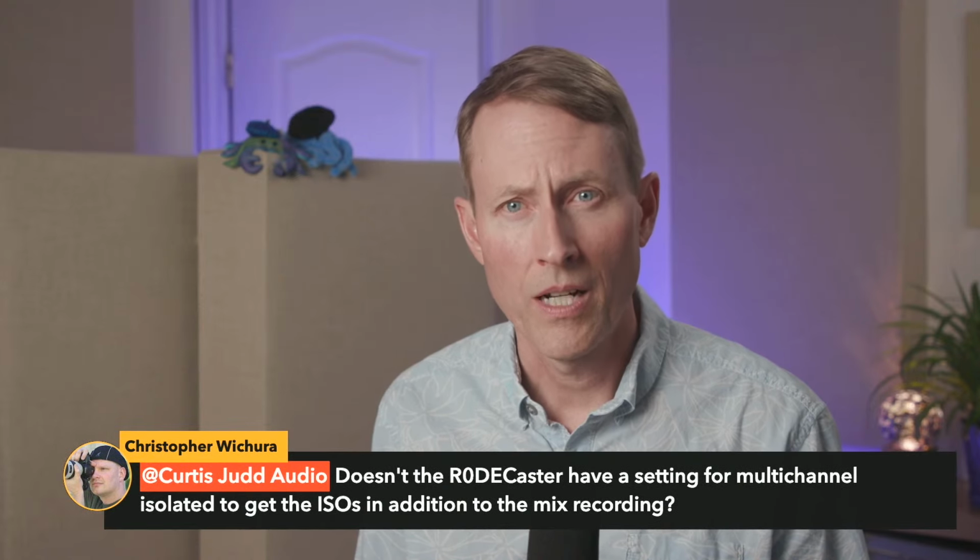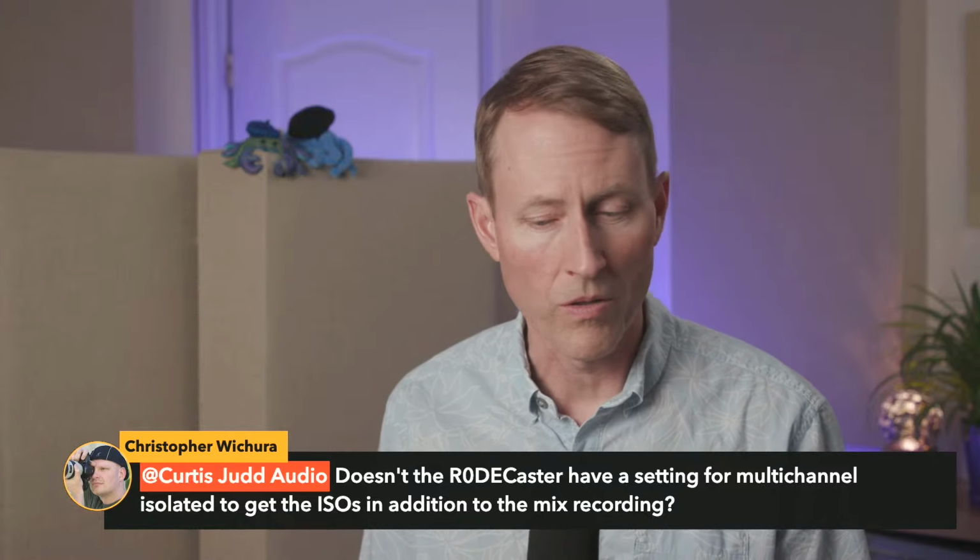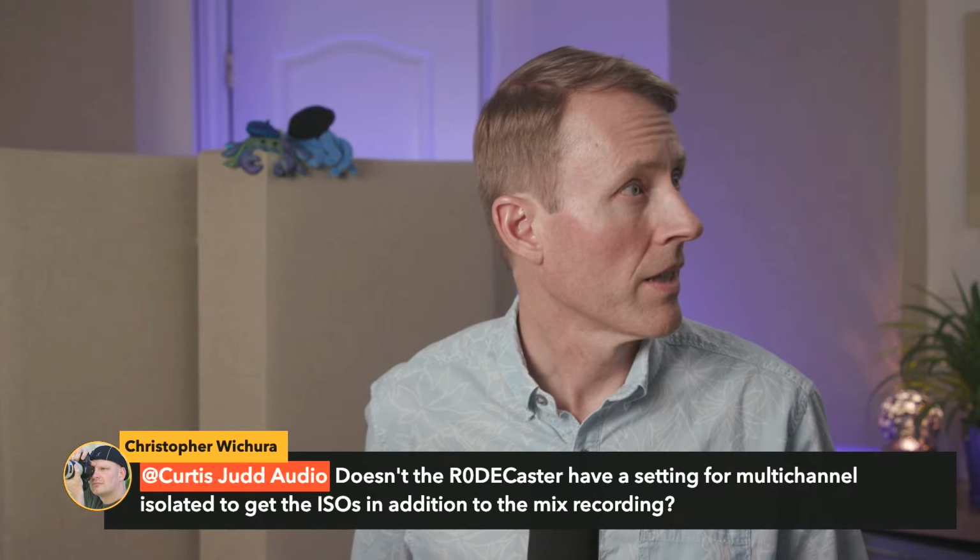Doesn't the RODECaster have a setting for multi-channel isolated to get the ISOs in addition to the mix recording? I think that's what we found, hopefully. That is the case. And then we had another suggestion. Pan them. We could do that as well. Yeah, so we got a few options here. Thanks for that. Okay, RODECaster.